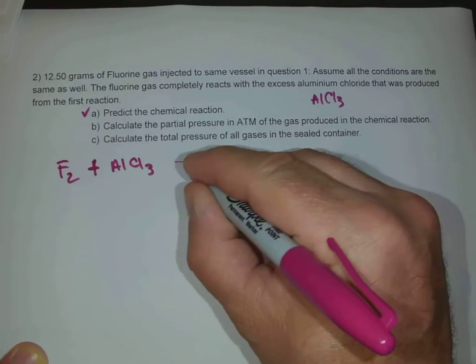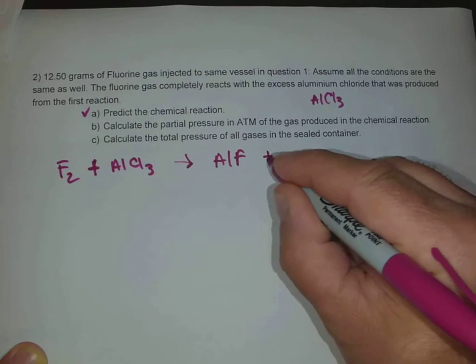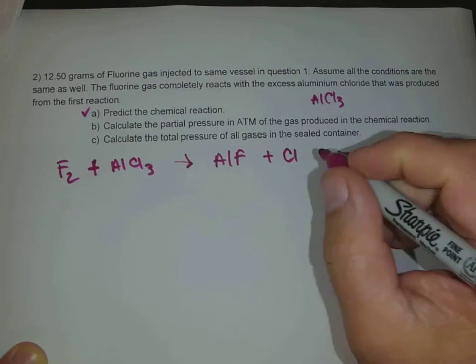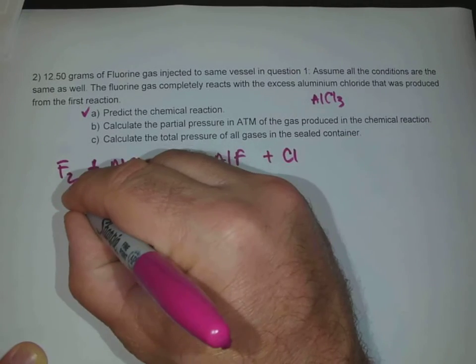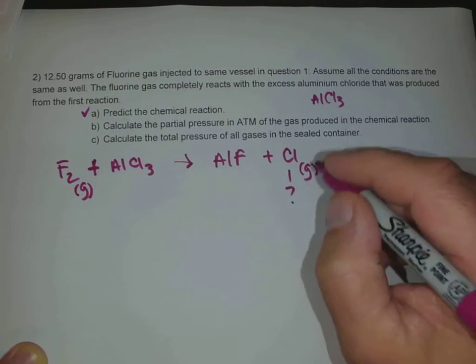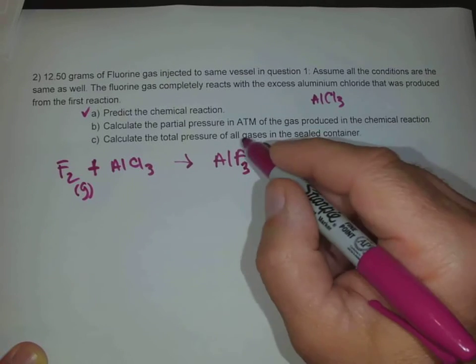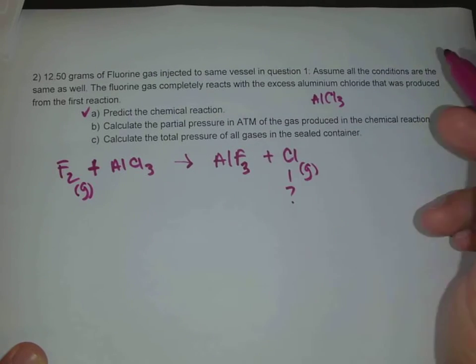So fluorine kicks out chlorine, and we get chlorine gas. Okay, remember fluorine is a gas. And this is what we're trying to find the pressure of, right? It's AlF3. Again, fluorine's a -1 charge, aluminum's +3.